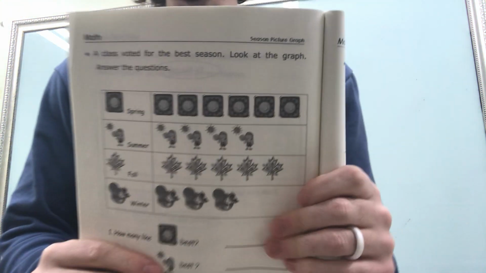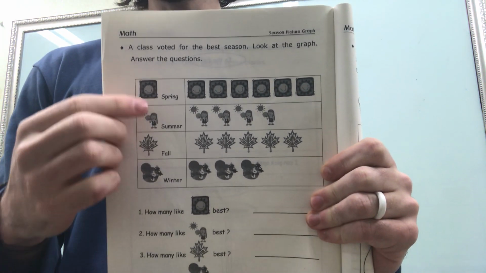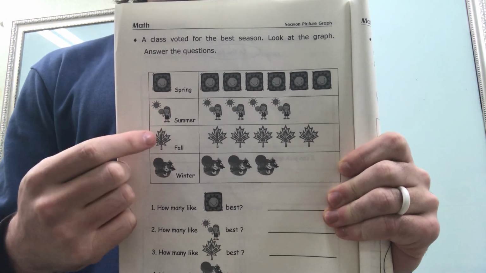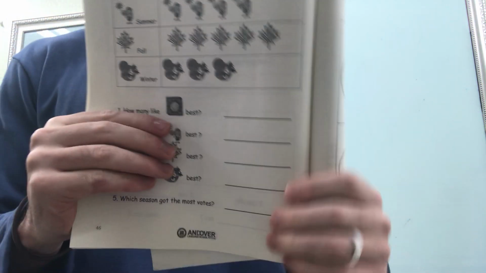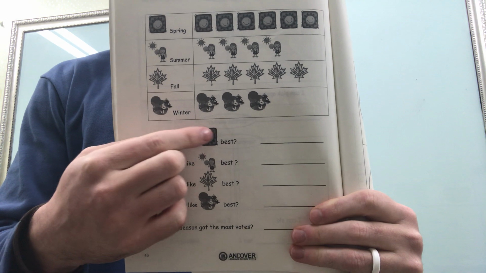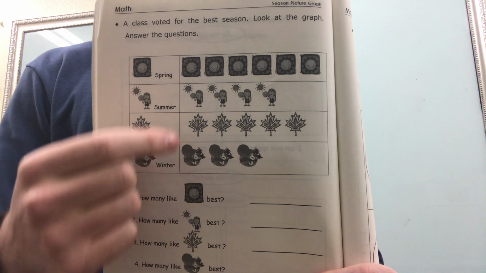So 46, right? A class voted for the best season. Look at the graph. Answer the questions. So we have spring, summer, fall, winter. Okay? Now, let's look at question 1. How many like, what's this guy? That's spring, best. So how many like spring the best? Well, let's go count. 1, 2, 3, 4, 5, 6.